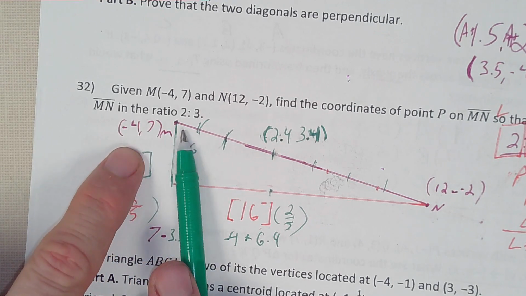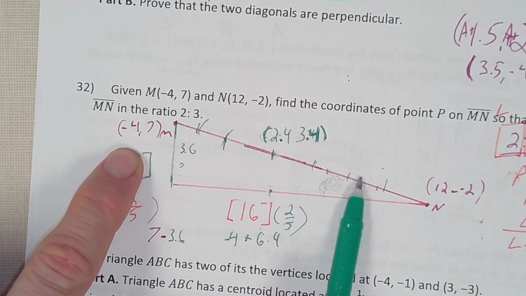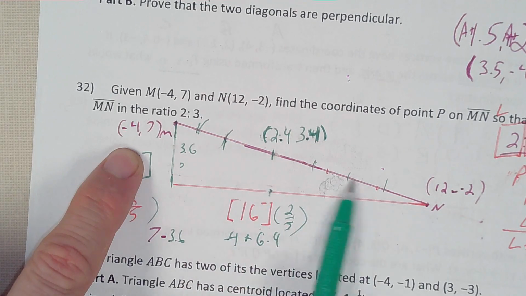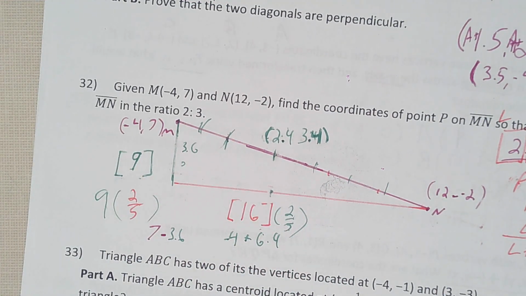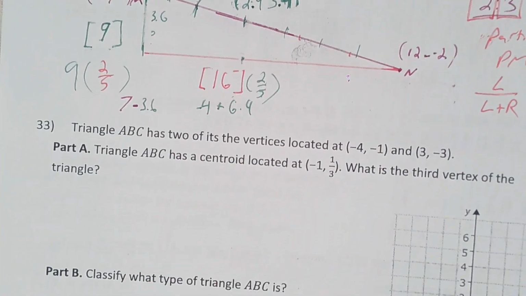Or subtract, depending on your trend, your sloping trend, right? So make sure you're paying attention to which way your trend is going, okay? So sorry about that. Part of confusion there, that's my mistake.